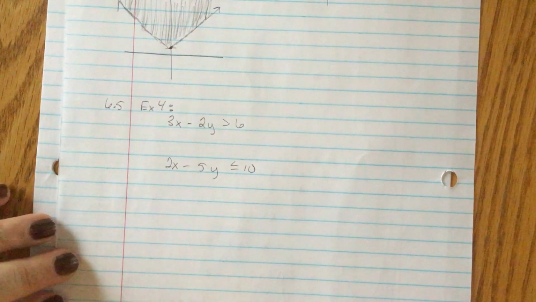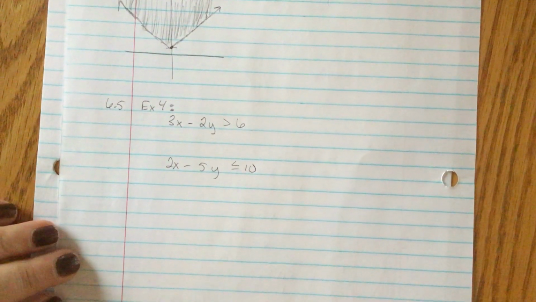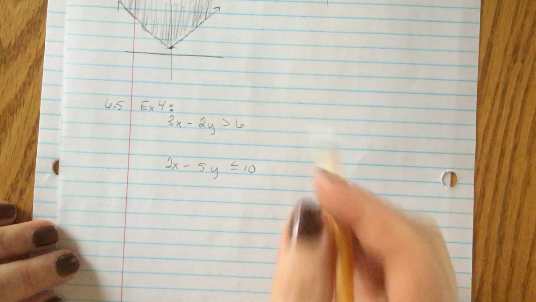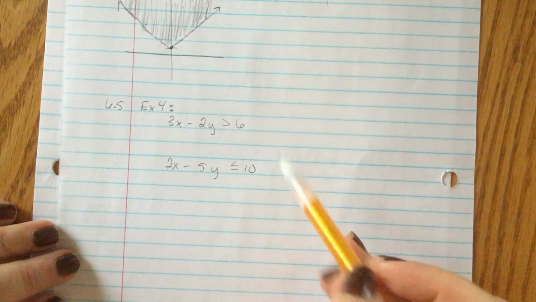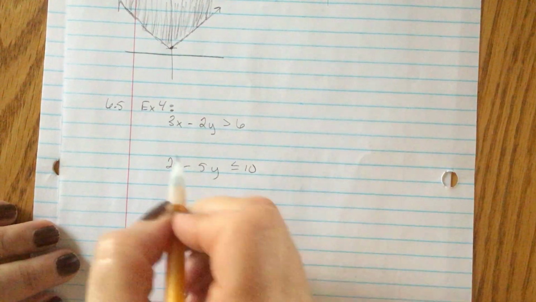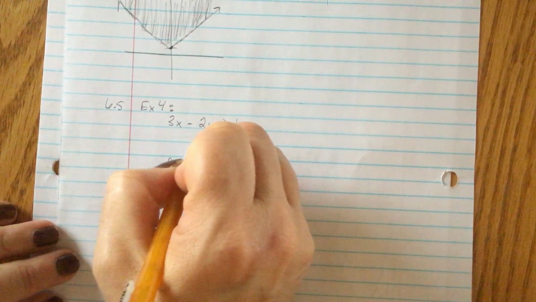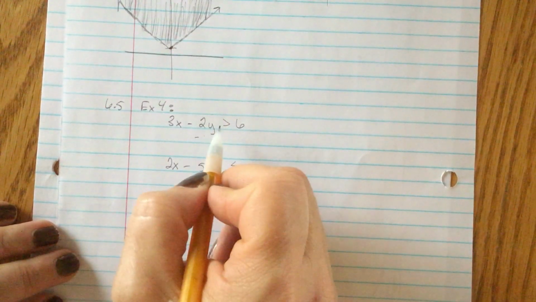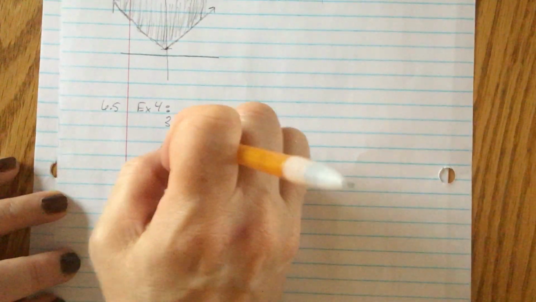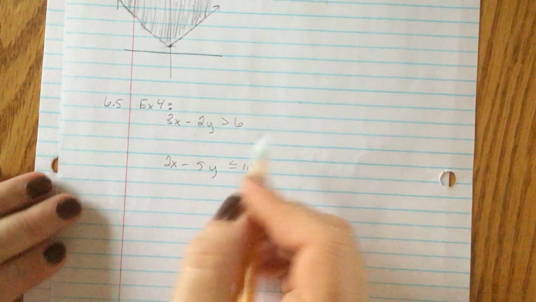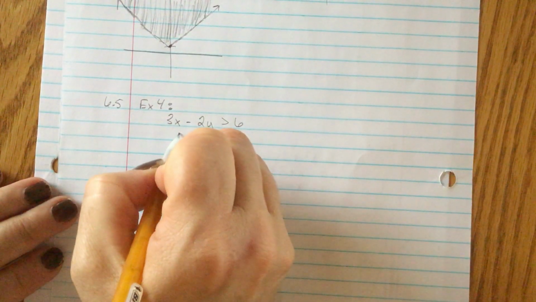In this example, we're getting a little bit more interesting because we have a system of inequalities. These are two straight lines, so when you graph them, it'll make some kind of an X shape. So the first thing you want to do is get them into slope-intercept form. You could actually graph this one pretty easily by intercepts, so I'll show you how to do that one. Since 3 and 2 go into 6 evenly, it's pretty easy.